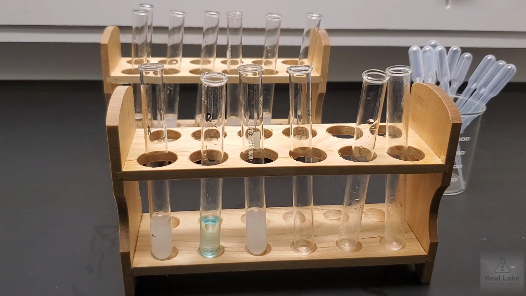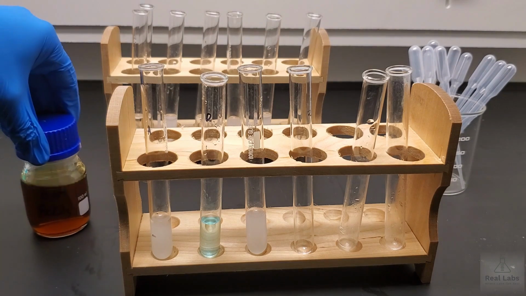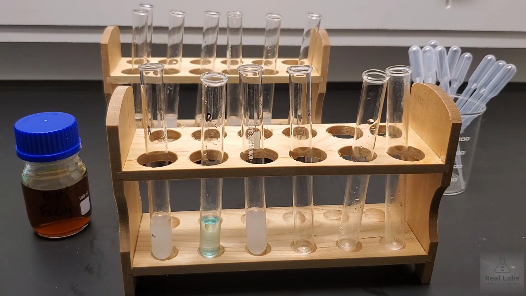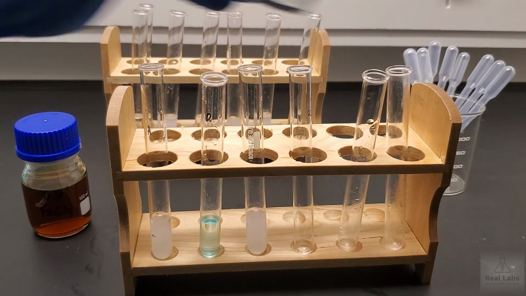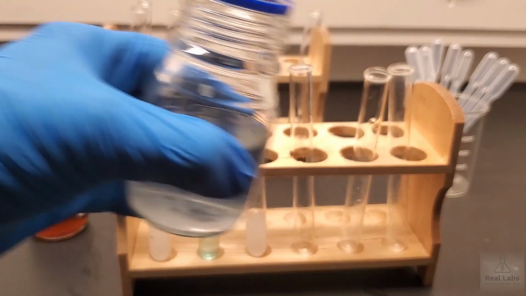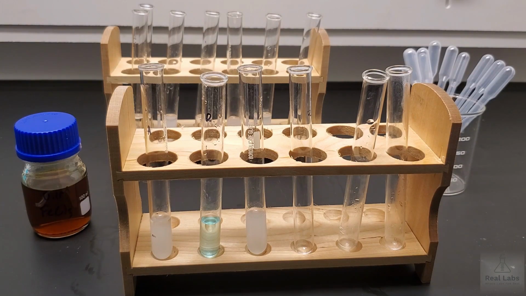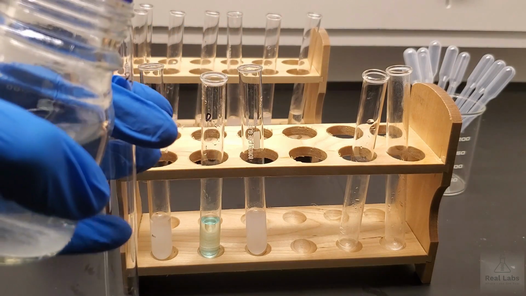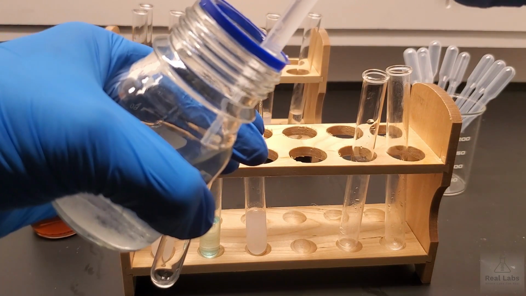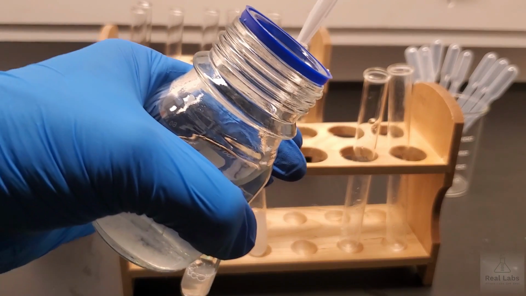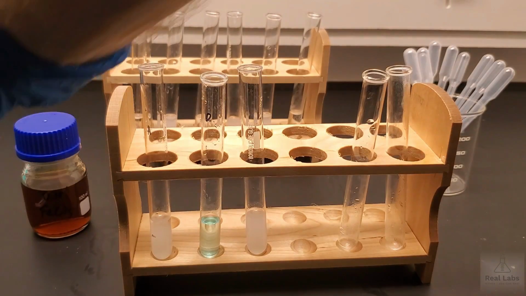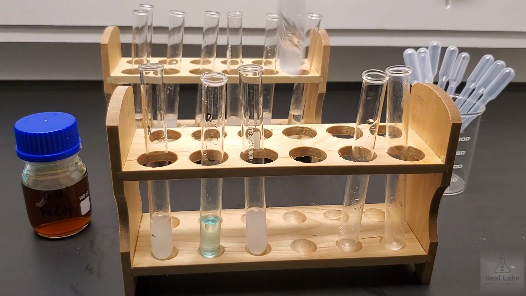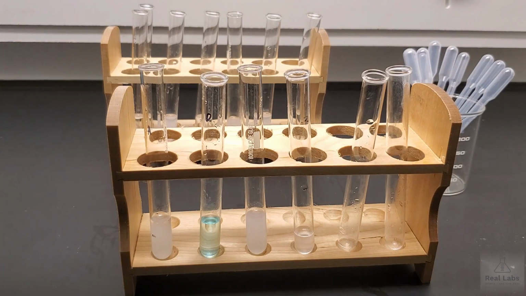And in our final mixture, we're going to take iron 3 chloride and mix that with 6 M ammonium hydroxide. So we'll take our iron 3 chloride and our 6 M ammonium hydroxide. We're going to put the ammonium hydroxide in first. And then we'll add our iron 3 chloride.